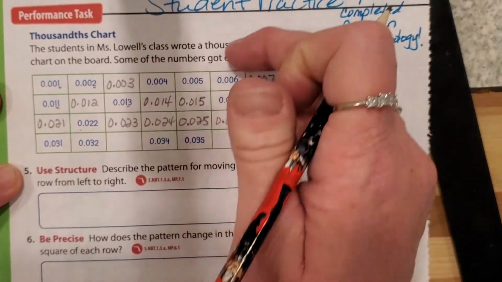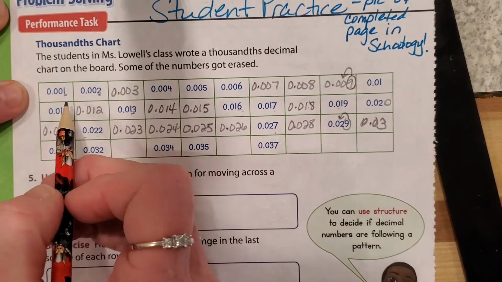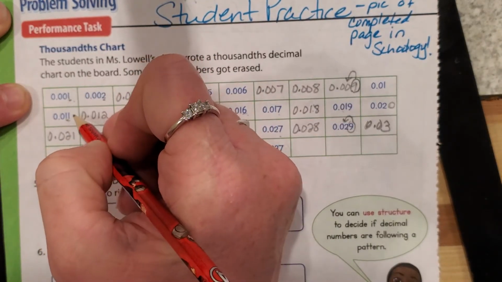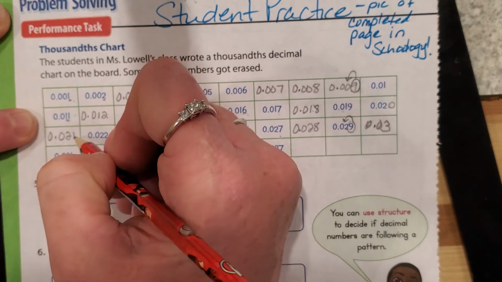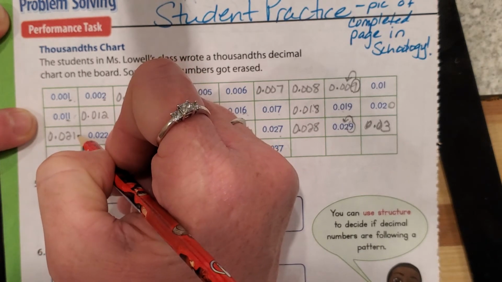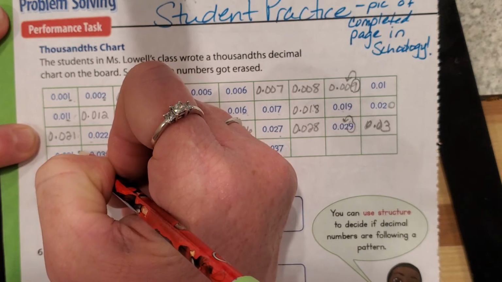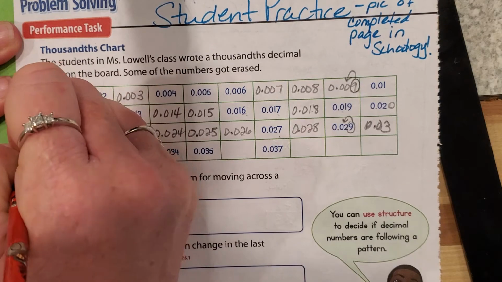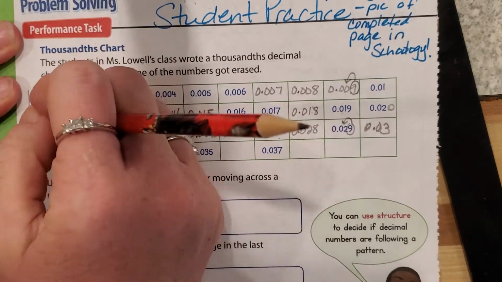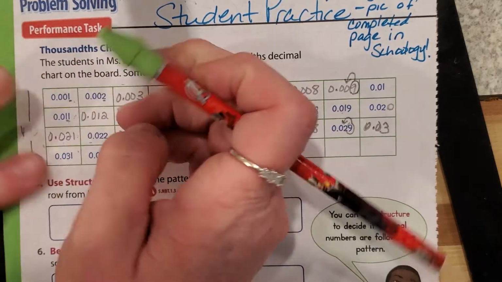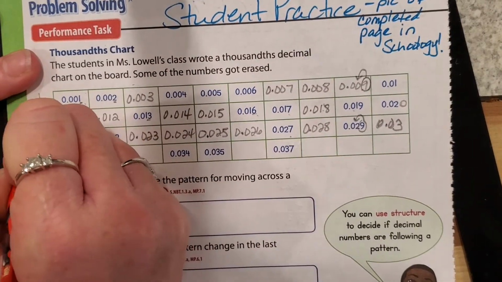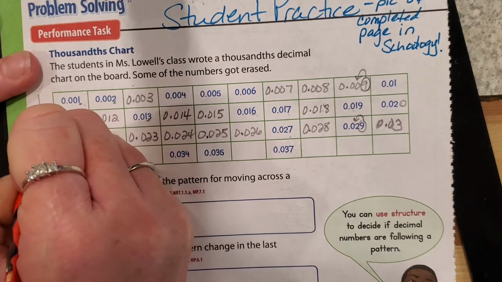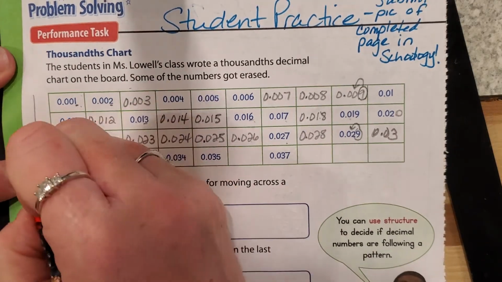Let's take a look going down. What's happening here? We're increasing by 10. 1 to 11. 1 plus what gives you 11? 1 plus 10. 11 to 21. 11 plus what gives you 21? 21 to 31. 21 plus what gives you 31? So going down, we're increasing by 10 thousandths. We're increasing by 0.010. We're adding 10 thousandths when we go down.